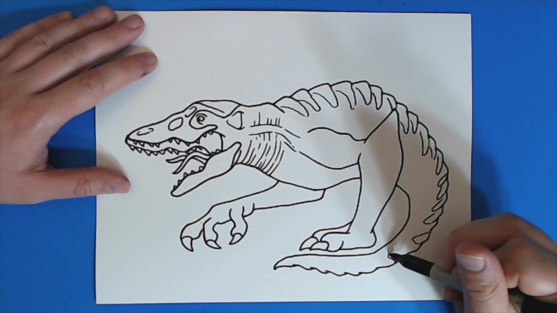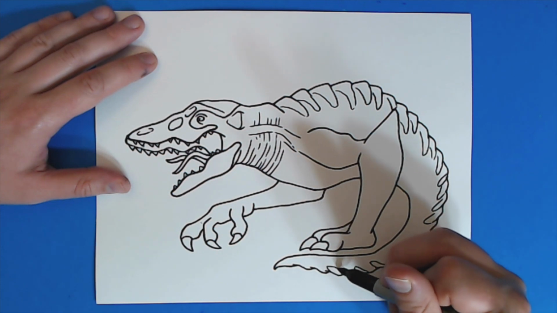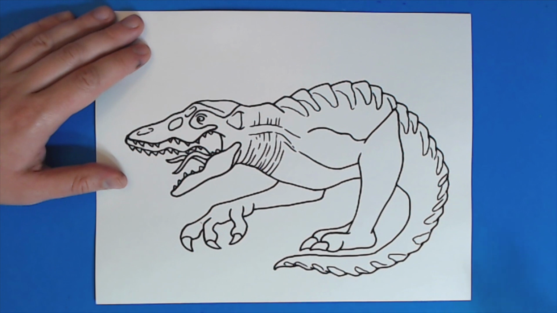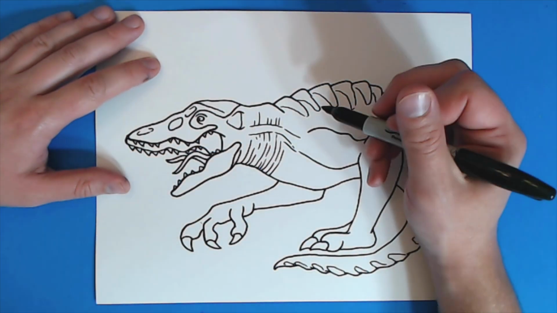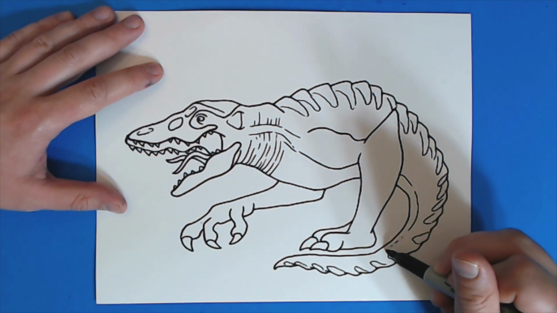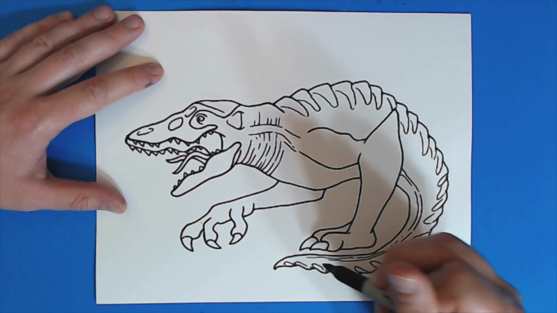You can kind of do every other one as you get farther down the tail and leave them a little bit farther apart. Like that. Then I'm going to continue this kind of line right here. I'm going to continue this kind of down the tail. Just like that.